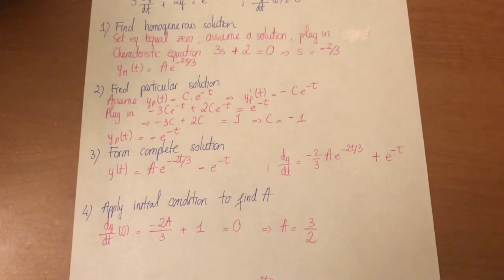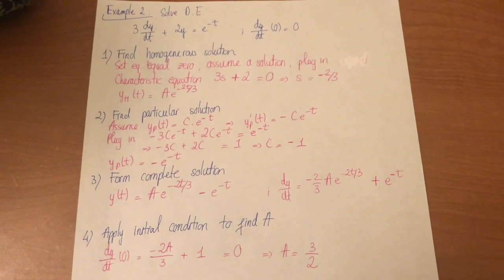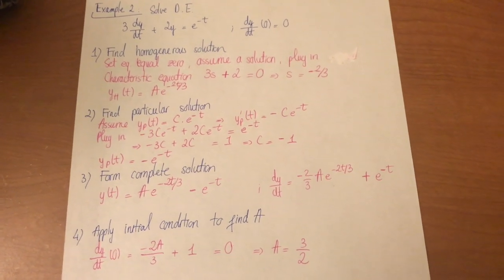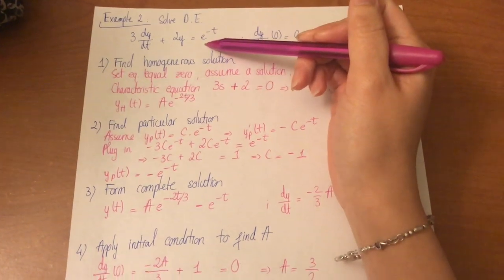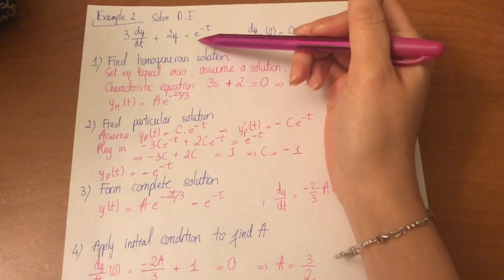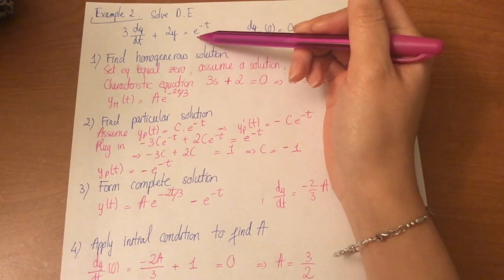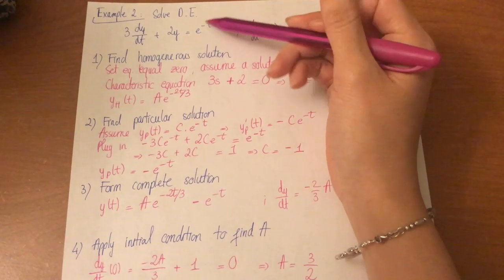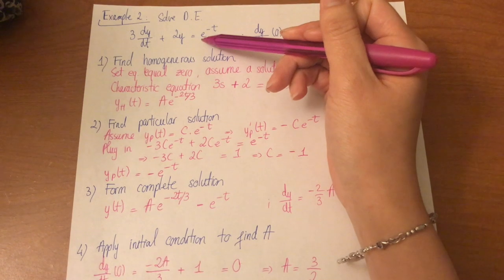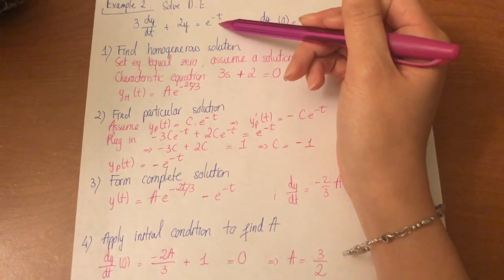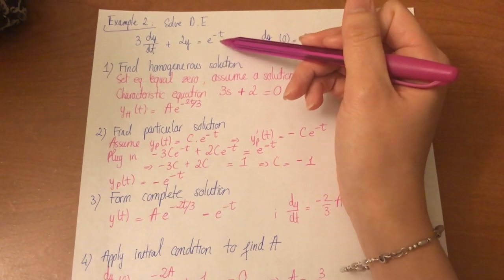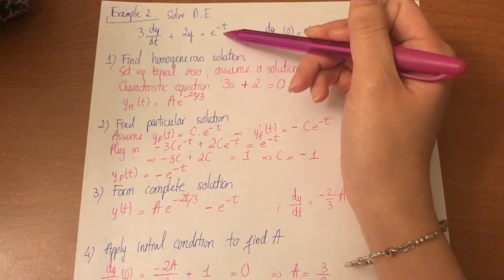As we can see, the basic steps for solving the first order linear constant coefficient differential equation are the same for all the problems that we would see in 214. The only difference is the guessing, or assuming, of the particular solution. In the first case we assumed a constant.